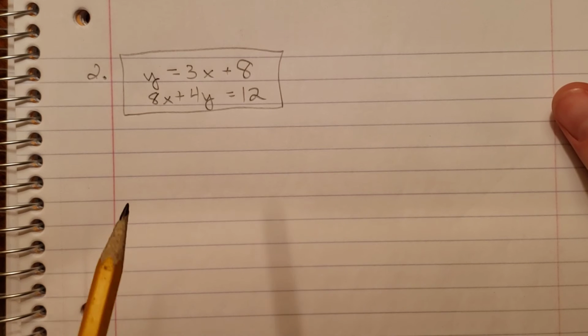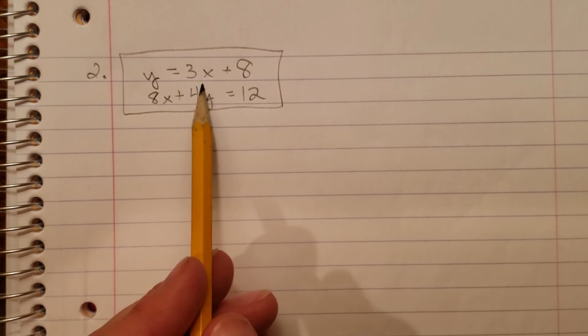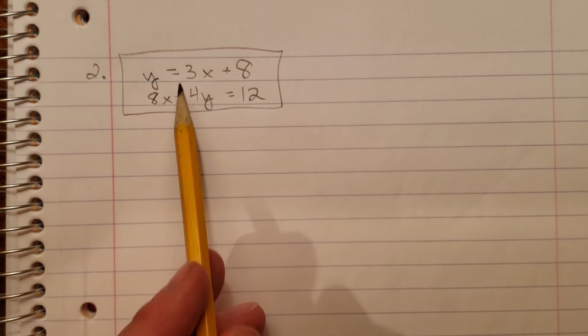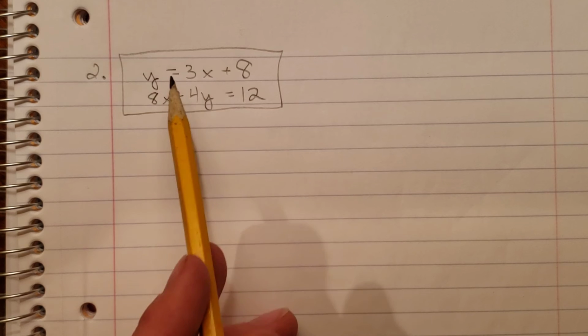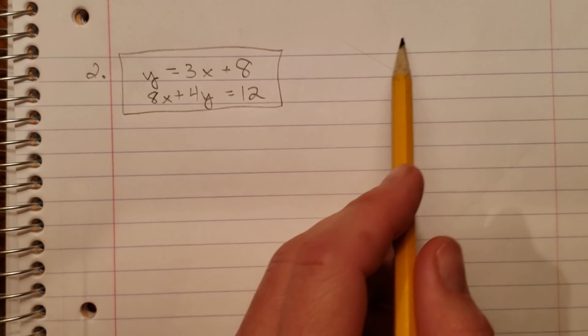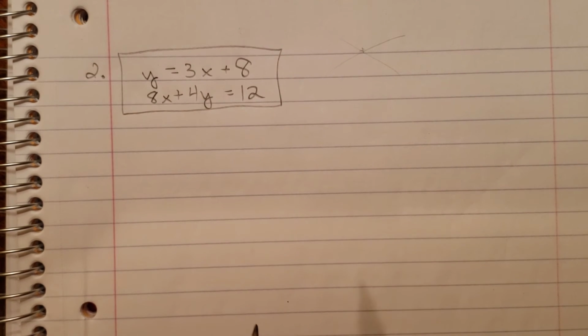So we're moving on to example 2. Now we are going to find the solution to this system. Why is it a system? Well, it's two equations using the same variables. We're trying to find out what coordinate pair would satisfy both equations, or what coordinate pair would be the intersection of these two lines. All right.